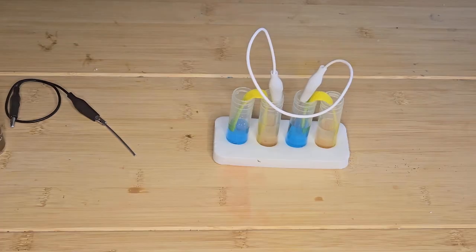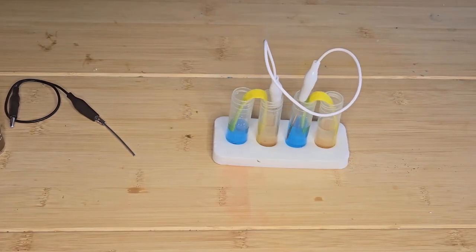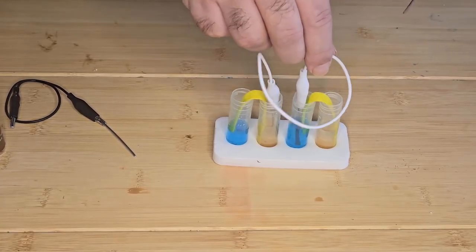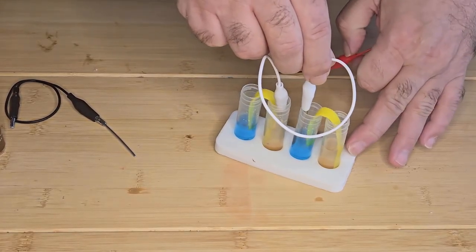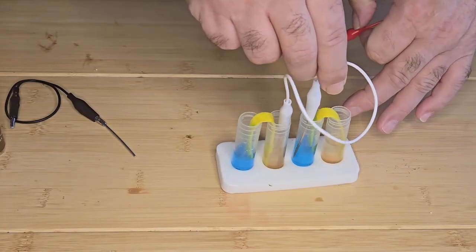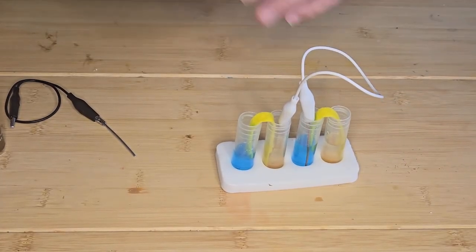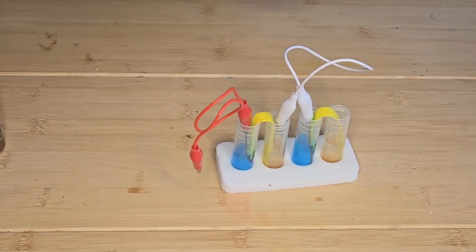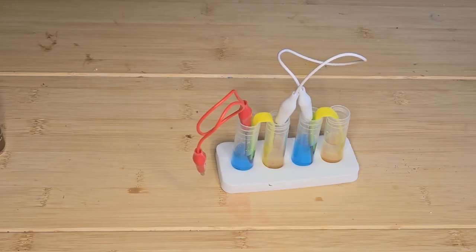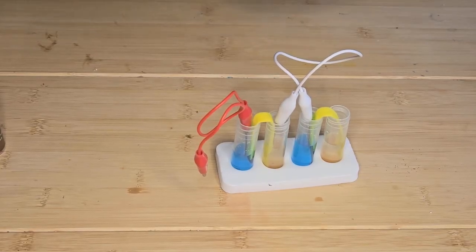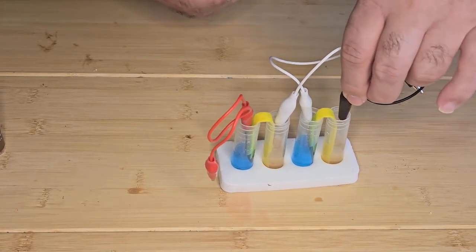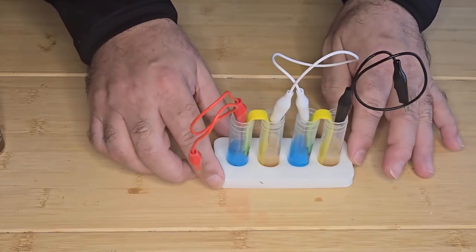And then I'm going to place the single electrodes in their respective solutions. So copper goes in copper, zinc goes into the zinc solution, like so.